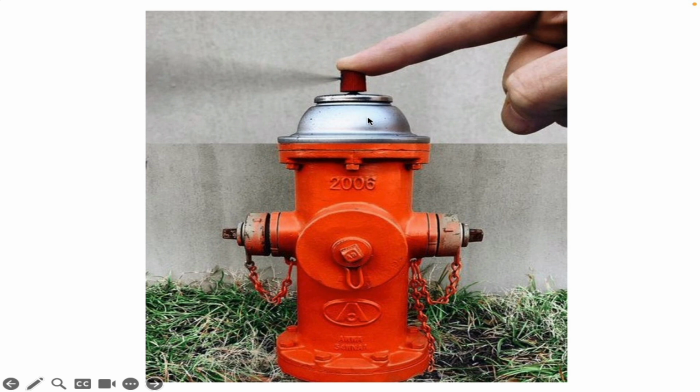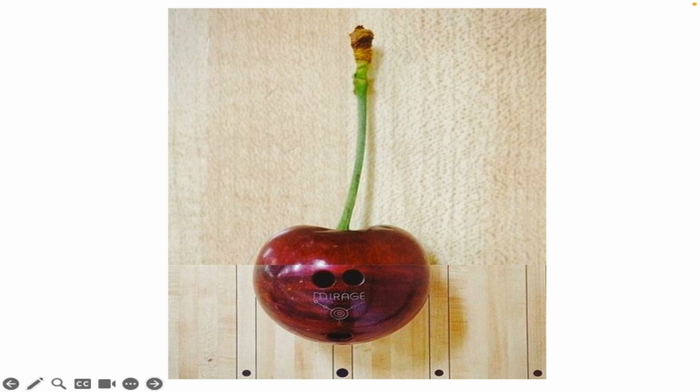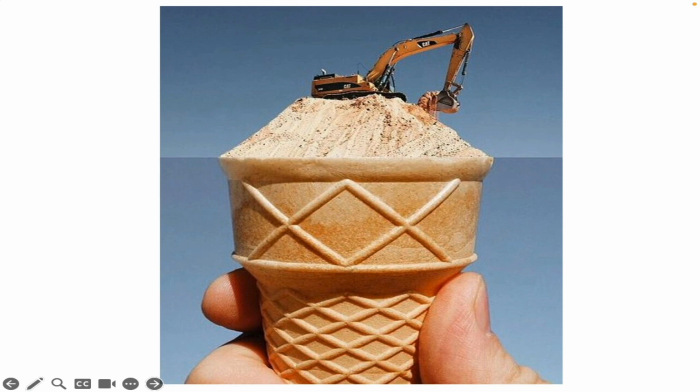Now right here, the colors don't match up on the spray can, but again, the edges do. That one's pretty cool.